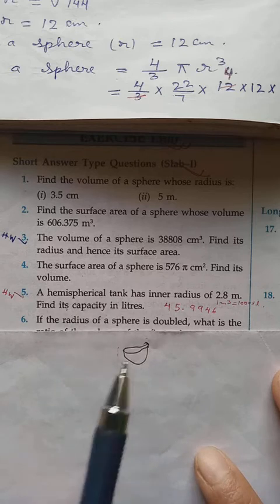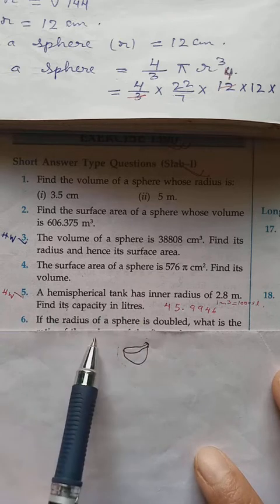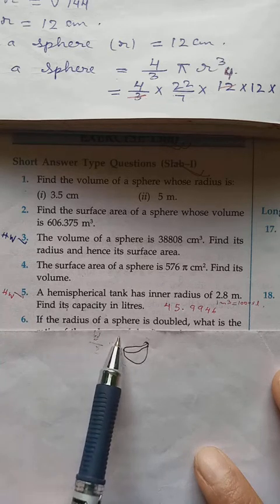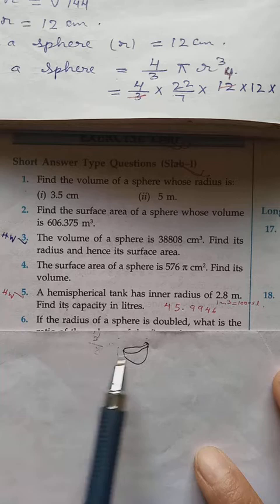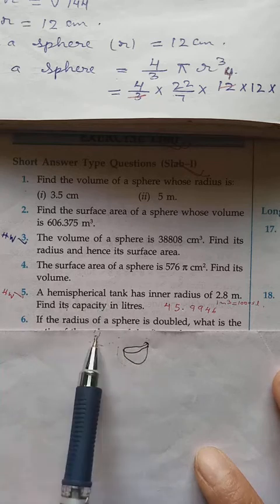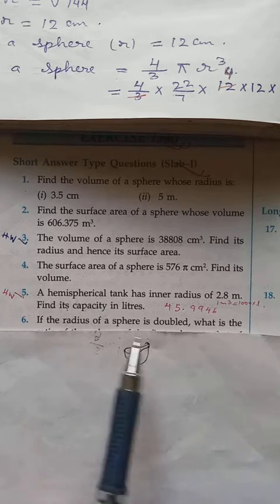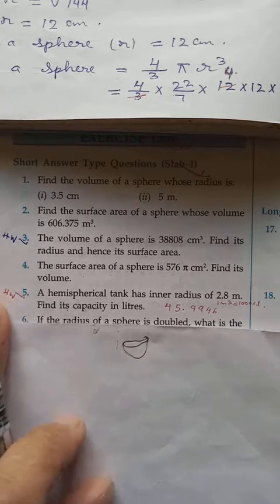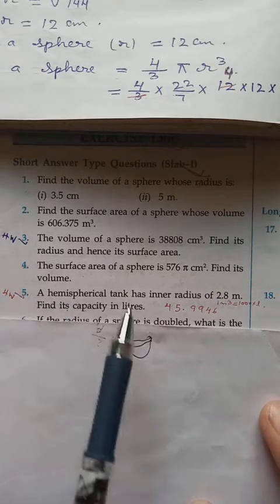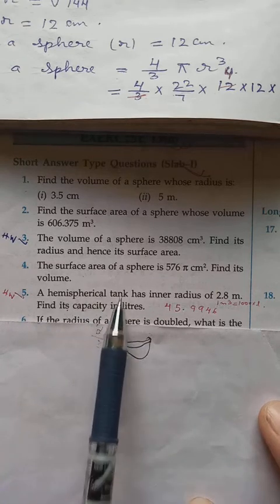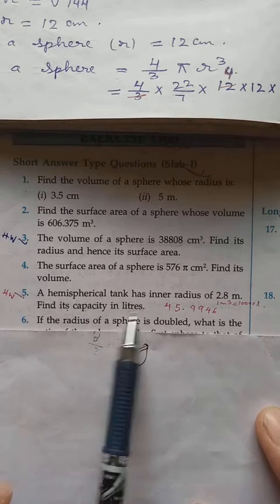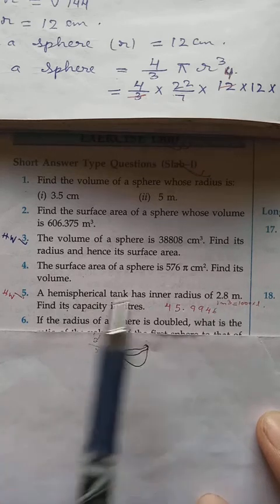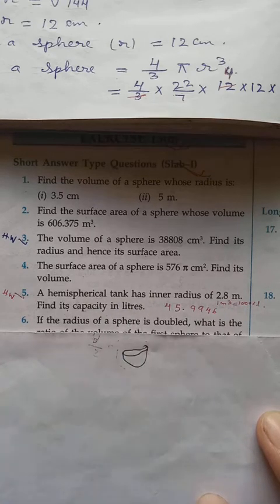It will be half of the sphere. So the sphere we have 4 by 3 pi r cube. So half of 4 will be 2. So the volume for the hemisphere will be 2 by 3 pi r cube. Okay, we have the radius. We can directly apply the formula for volume of hemisphere, but here we have to find in liter. The radius we have in meter. So first let us calculate in meter, then after that we'll convert it to liter.